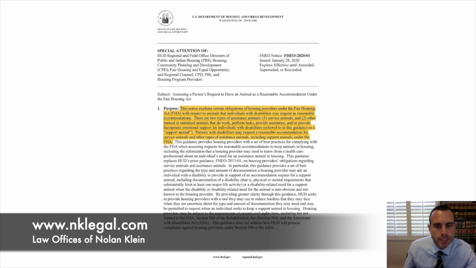There are two types of assistance animals: service animals and other trained or untrained animals that do work, perform tasks, provide assistance, or provide therapeutic emotional support for individuals with disabilities.